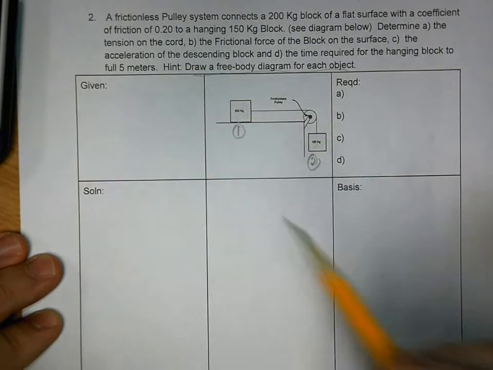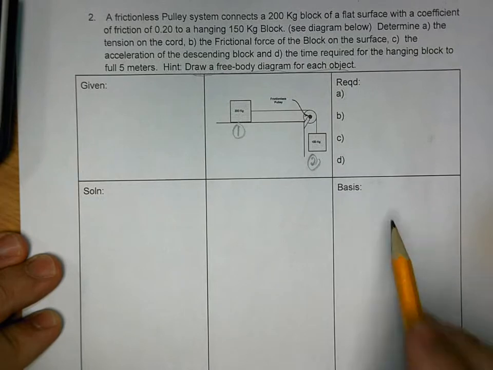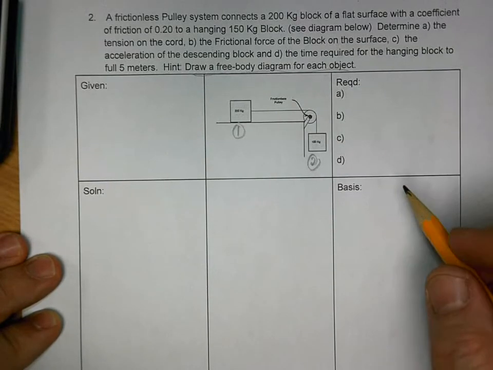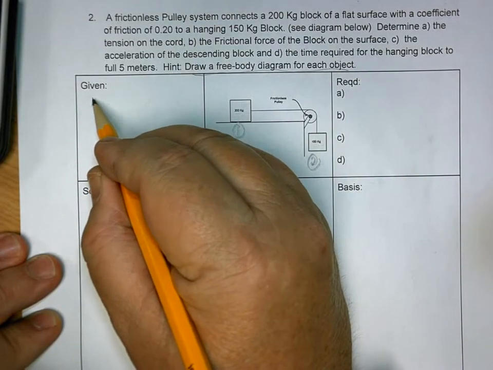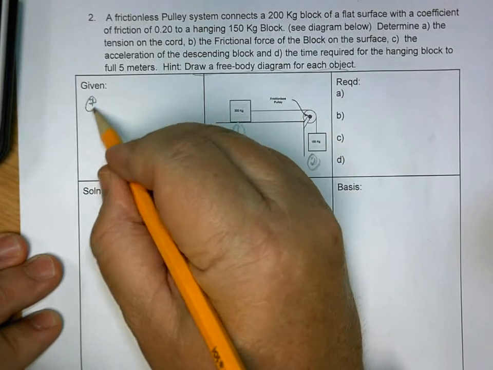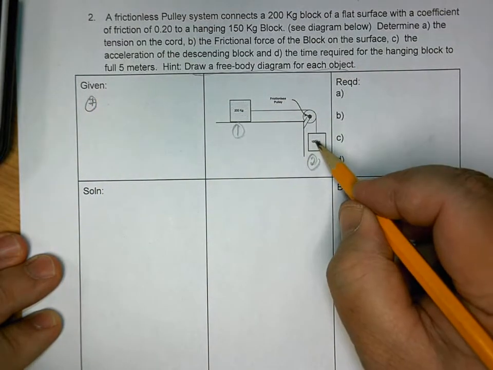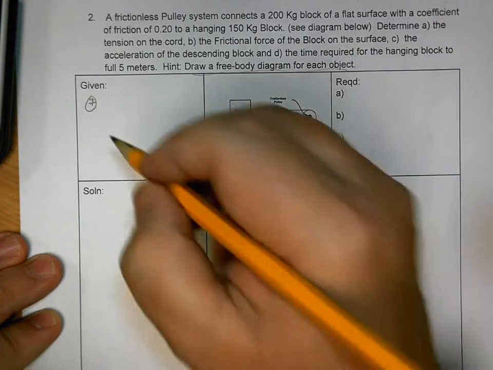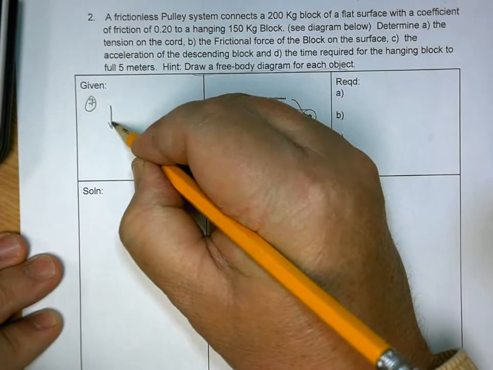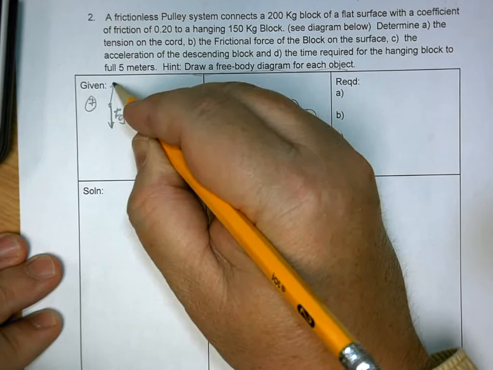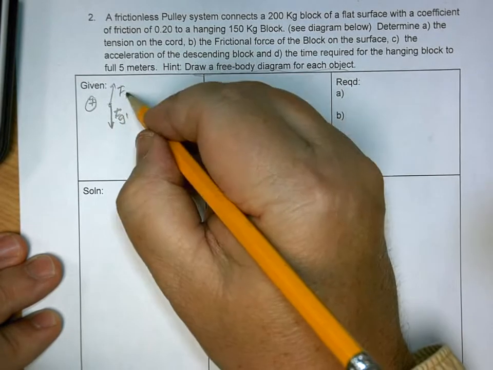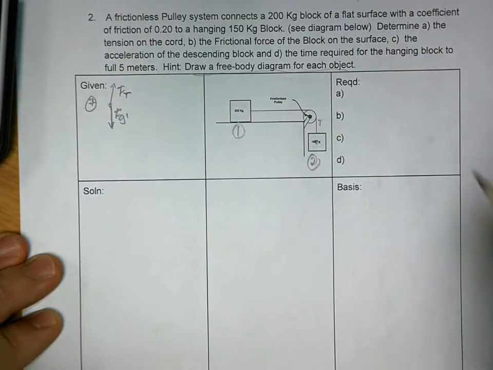So we can put the free body diagram here or there. Let's put it here. Okay, so for object number 1, let's start with object number 2. It's easier. Here in the center of gravity is where the point of equilibrium happens. What is going down is Fg1. What is going up? Ft. There's a tension in this cord, because it's supporting this weight. And that's your first free body diagram.